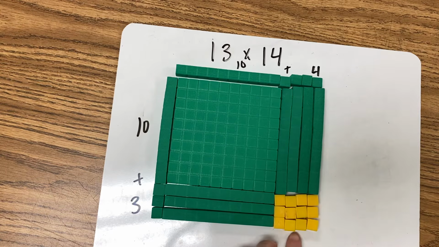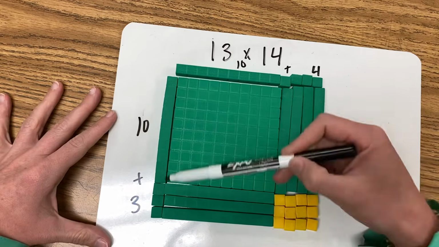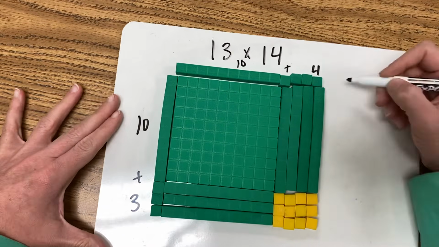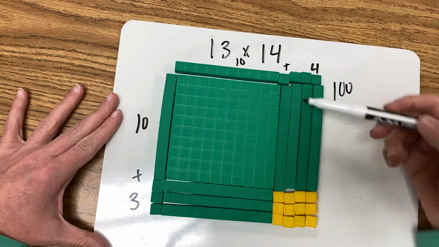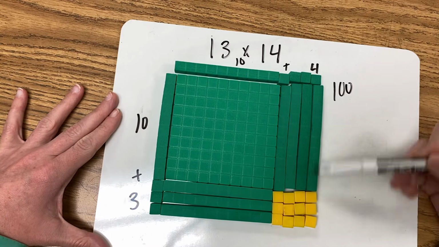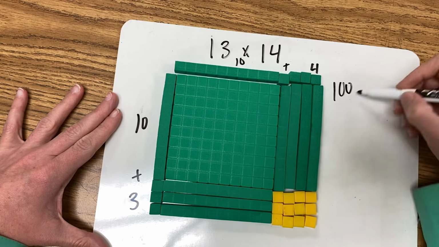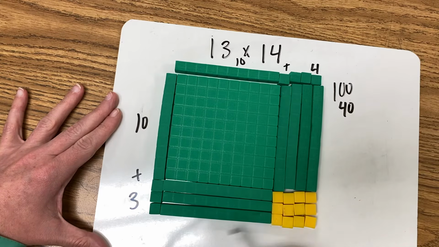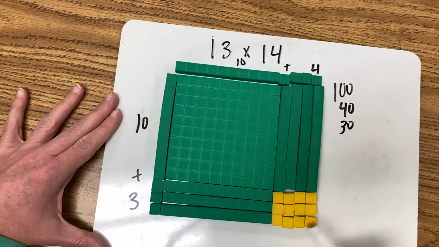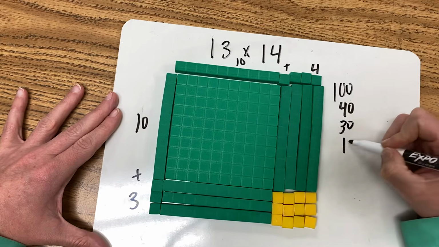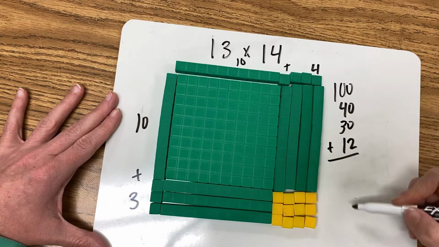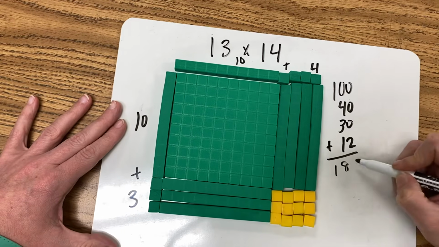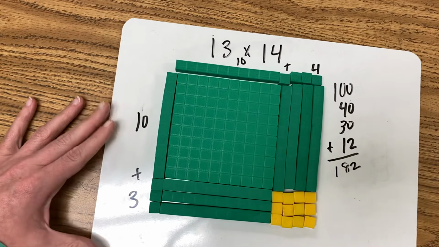All right, so this helps students see those partial products. So 10 rows of 10, or 10 times 10, is 100. Okay, and then they have 10 rows of 4 here, okay, which is 40. 3 rows of 10, 30, and then 3 rows of 4, 12. And these are their partial products, okay? So when they add that together, they get 182 as their final product, okay?